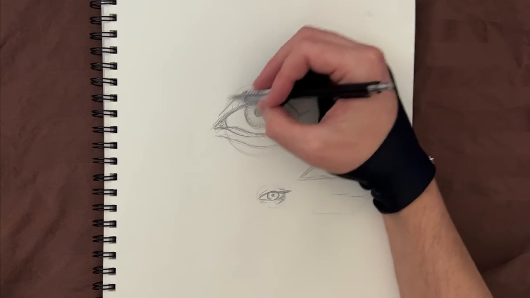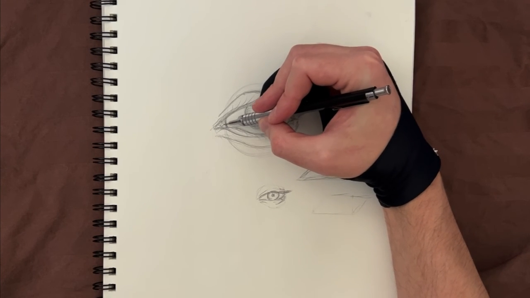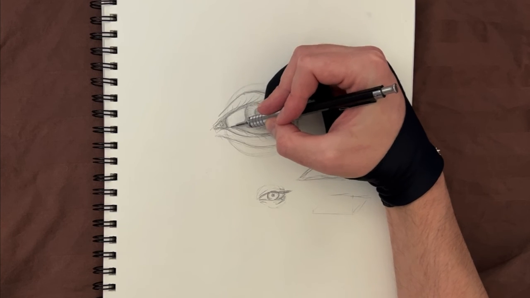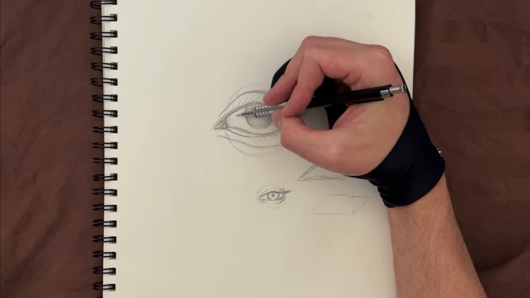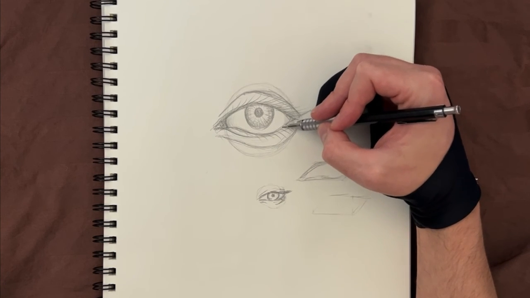But to do it correctly, you want to start with this circle. Don't skip the construction steps. You can really tell when you're learning, that kind of stuff will really help you to get it all right.